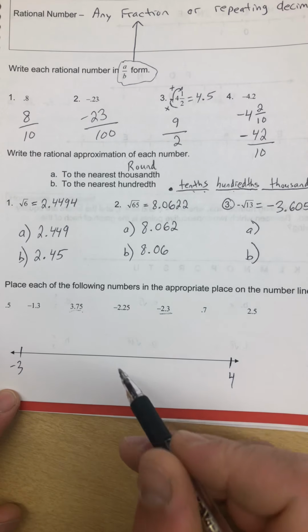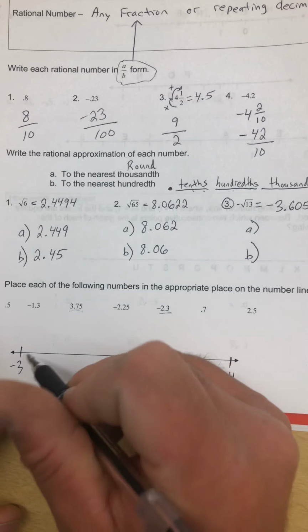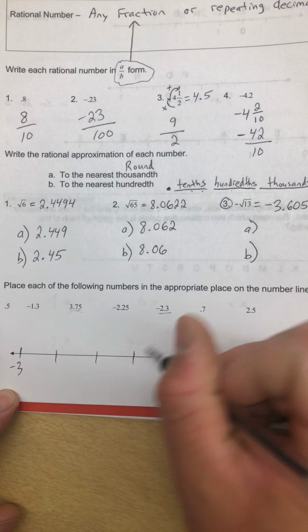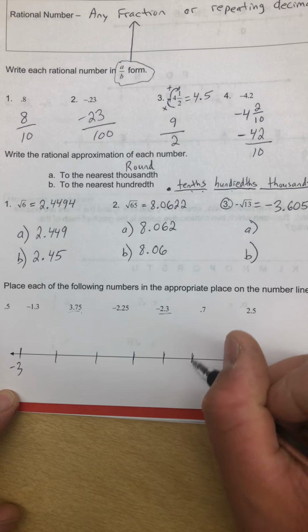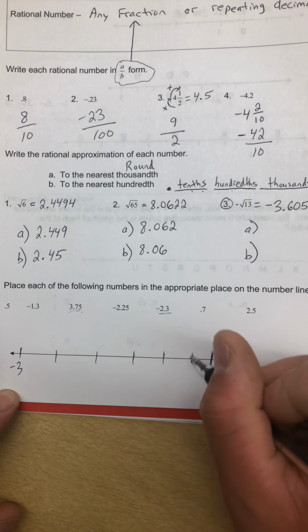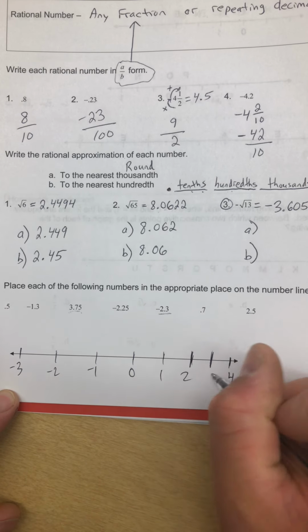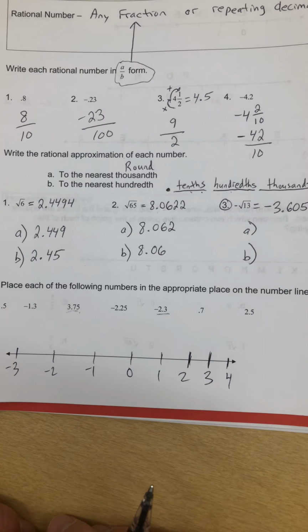Try to space it out evenly, I guess. It's not really even. So negative 2, negative 1, 0, 1, 2. Yeah, mine's not very good, but close enough. So negative 2, negative 1, 0, 1, 2, 3. There's 4. Spacing's not right, but it'll work for now.